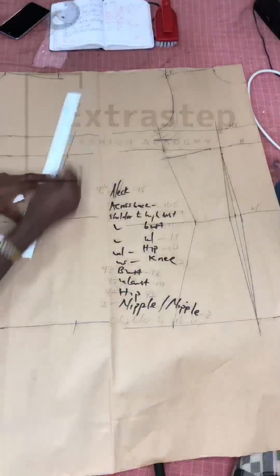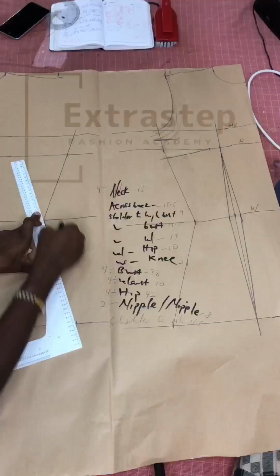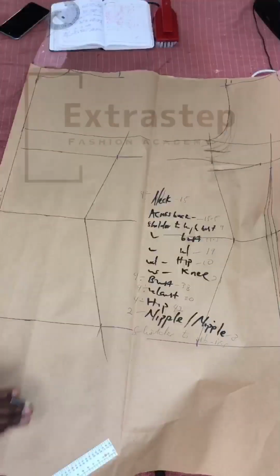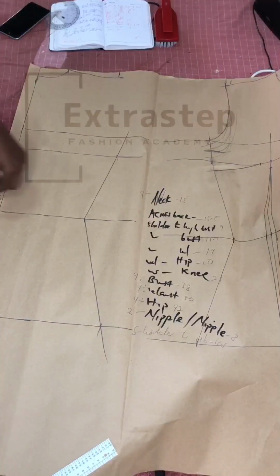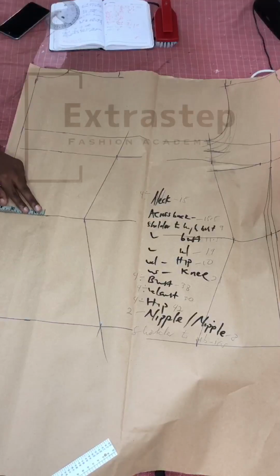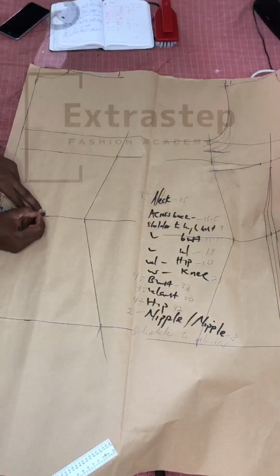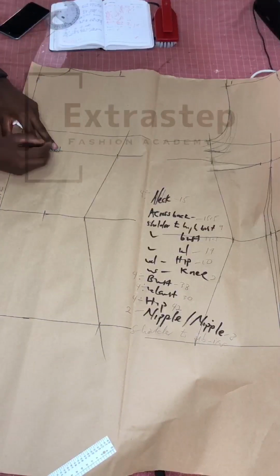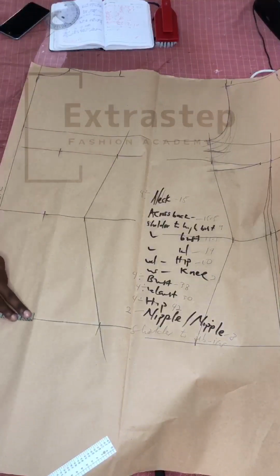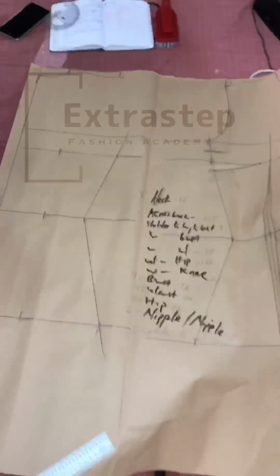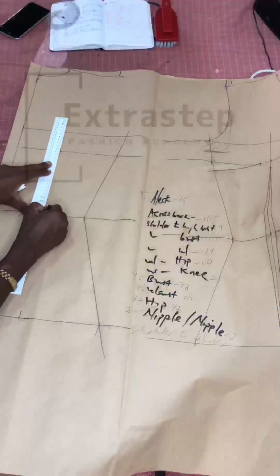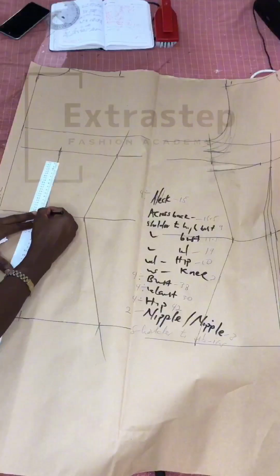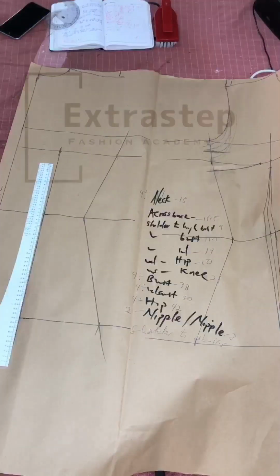So we join it here, and then we join here also to here. We draft our apex to apex or nipple to nipple measurements for the darts. That's what we are doing. So it was 8, divided by 2 is 4. So here 4 on the bust side, on the waist side, and then on the hip side. So here 4, 4, 4. So then we are going to draw our line, our dart line. Okay, our dart line like that.